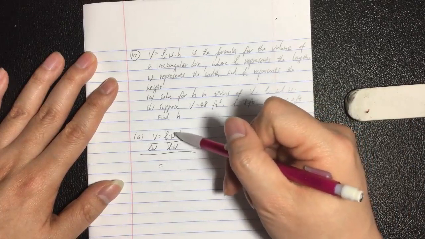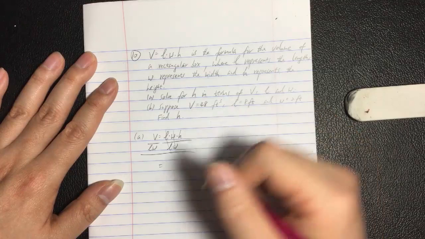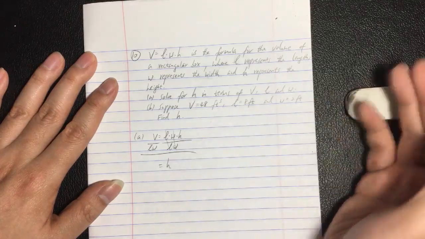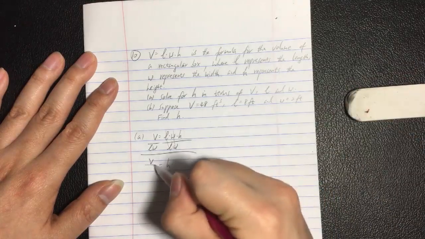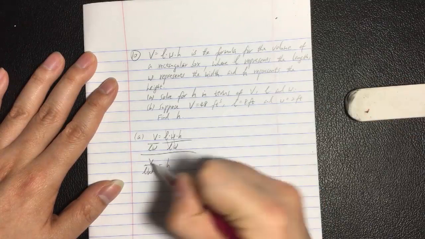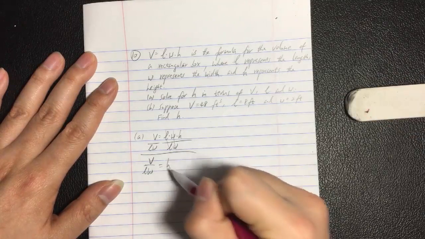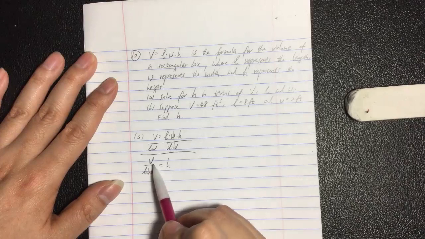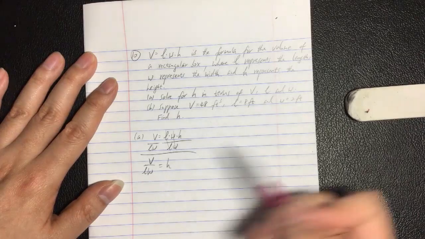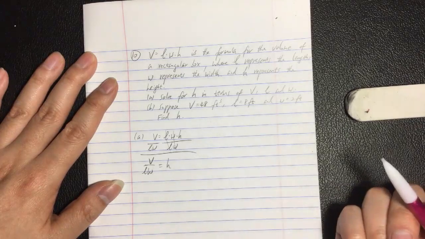W on the top and the bottom get cancelled. We get H by itself. On the left side, V over LW cannot be simplified. I leave it the same. So H equals V over L times W. That's part A.